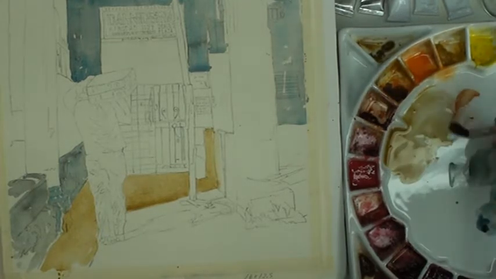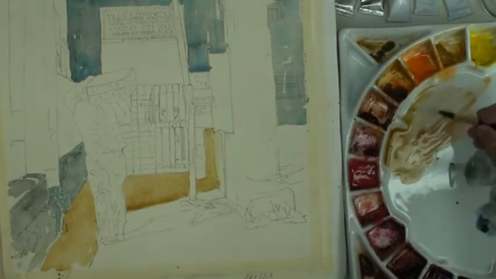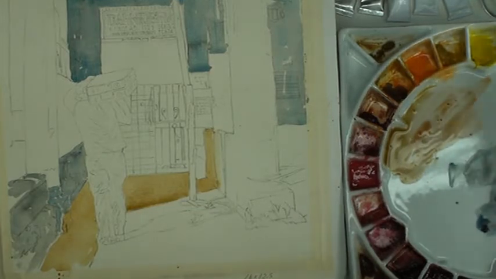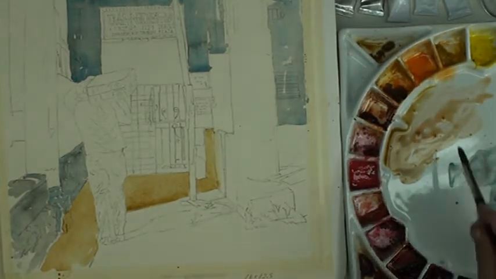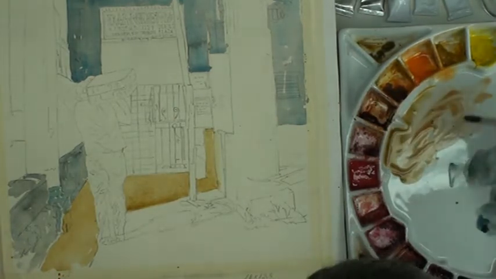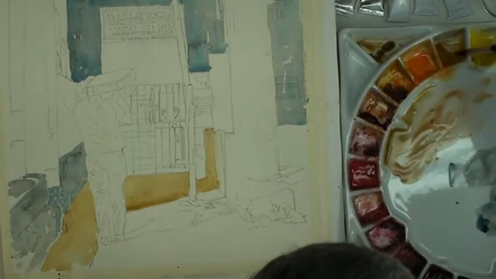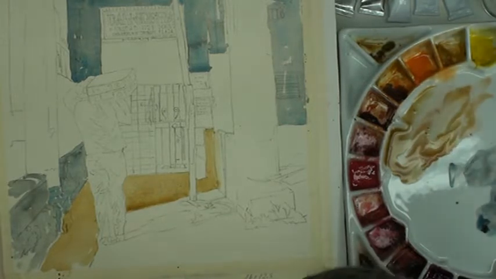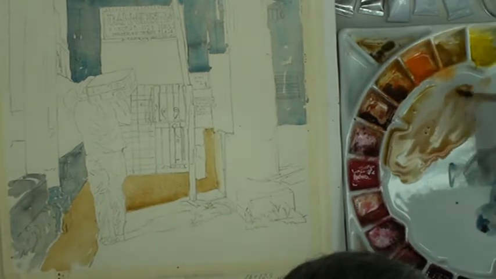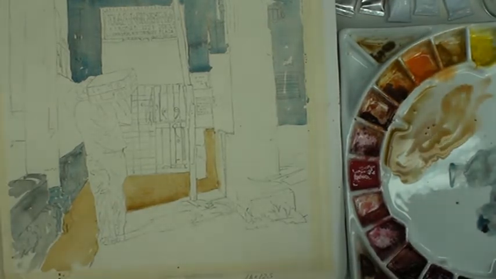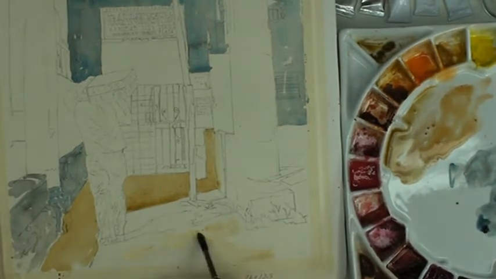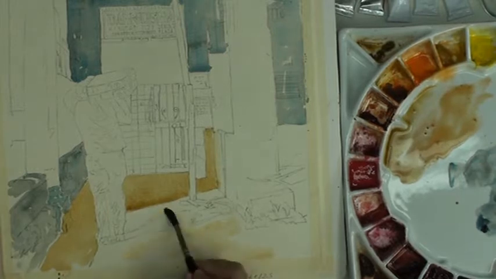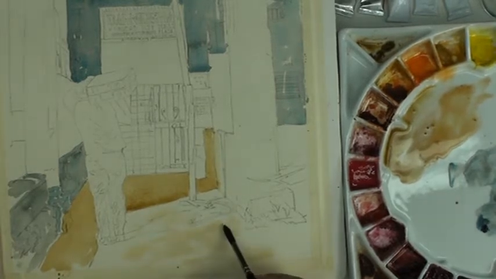I'm going to add a little touch of, let's see, a little quinacridone rust to my yellow. Actually, I'm going to bring in some yellow ochre, a little bit lighter, put some of the ground in here. But I'm going to do a much drier application because of the harsh sunlight.